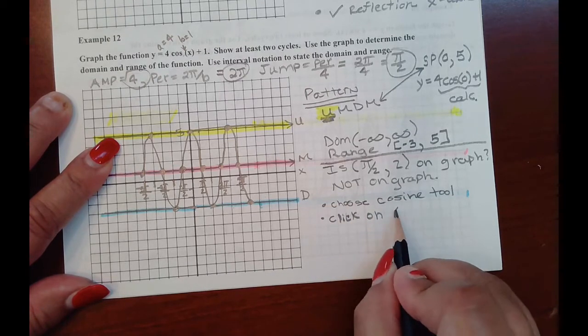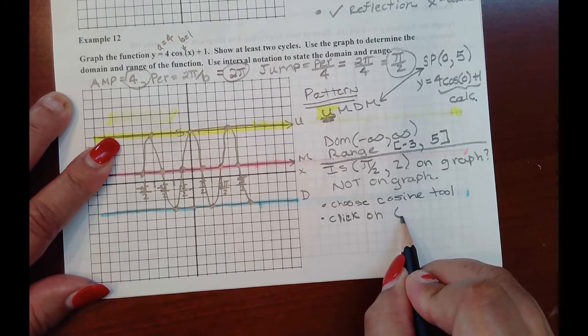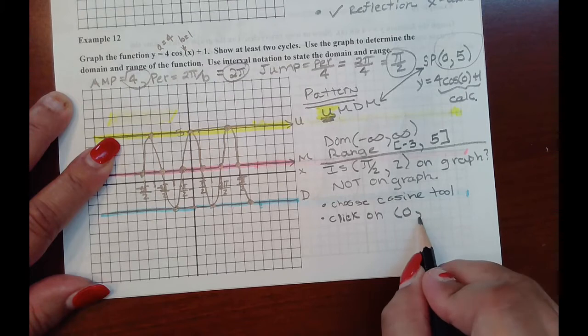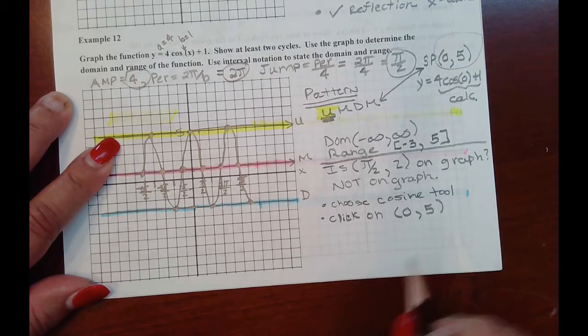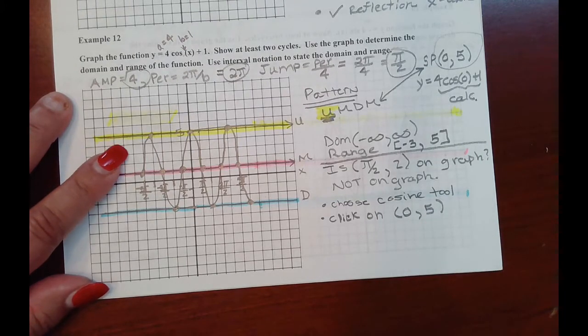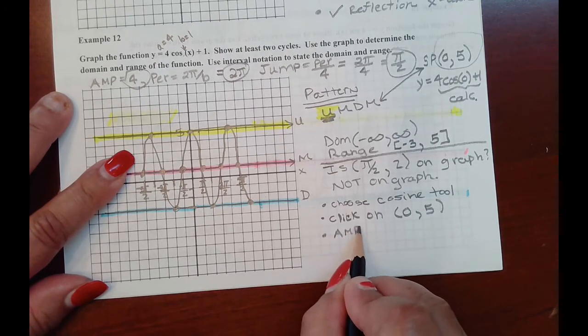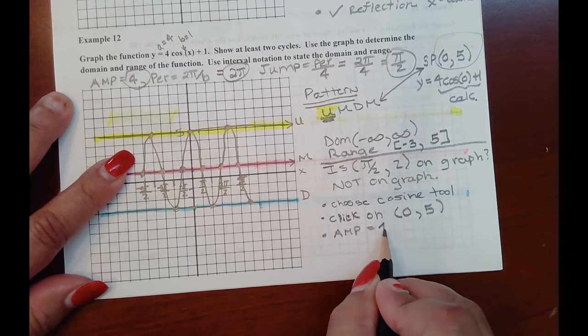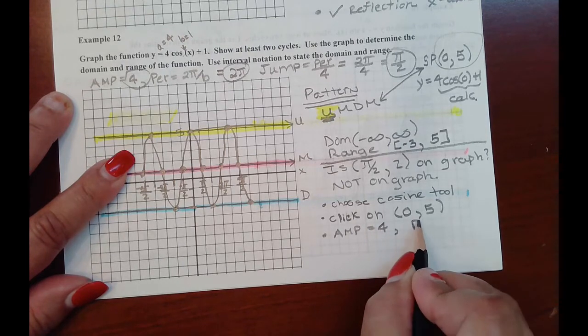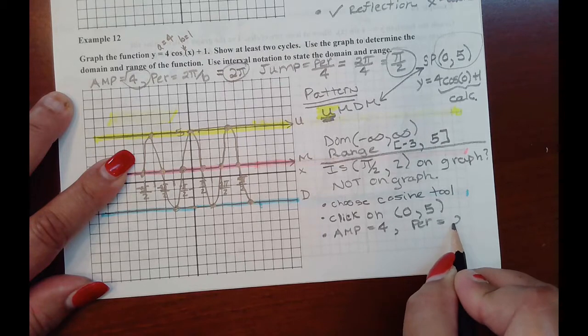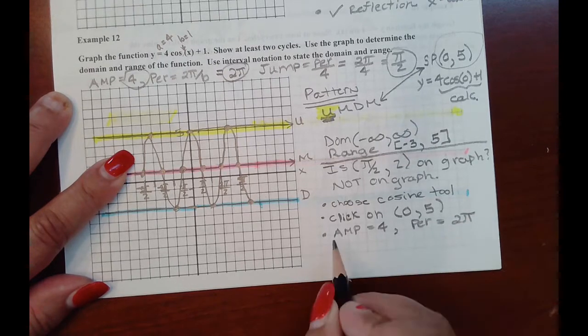Click on a point that you know is on the graph, which we already know is 0, 5, our start point, which is what kicked off the whole graph. Then you'd be asked, what's the amp? Amp is 4, that would be one of the questions. You'd be asked, what's the period? You'd have to answer that, which was just 2 pi.